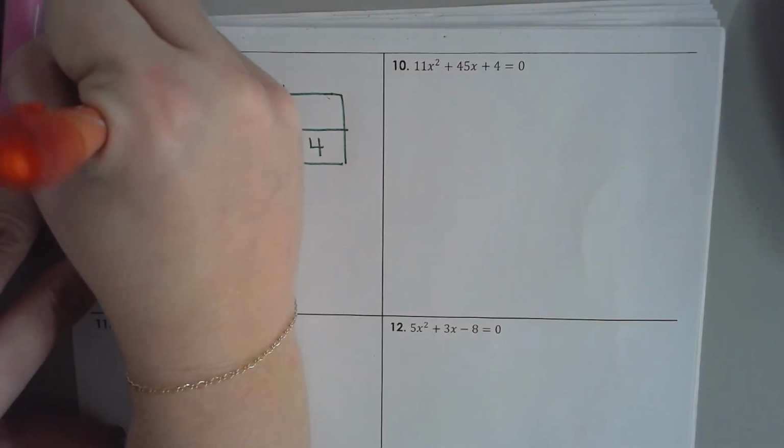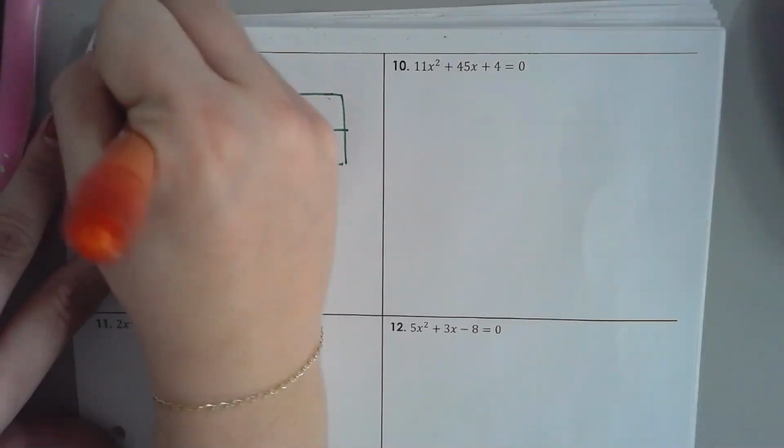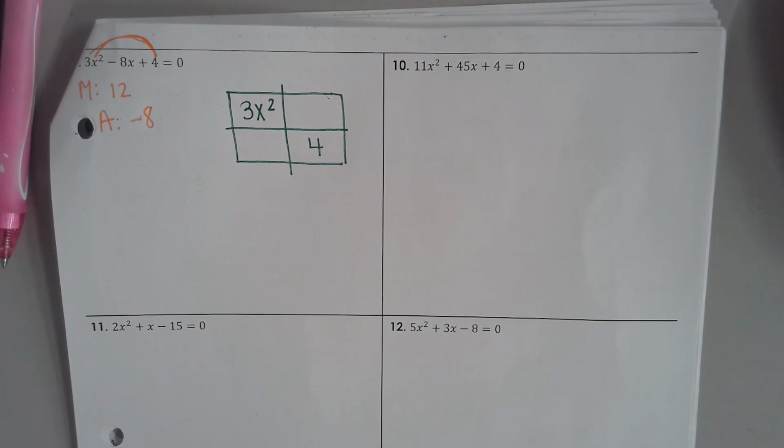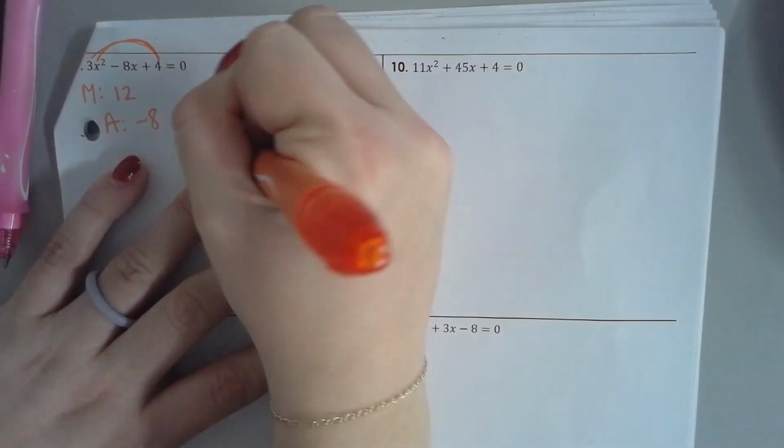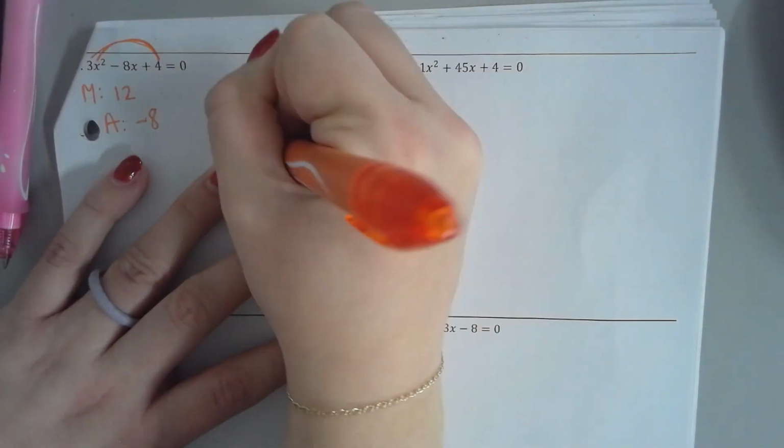And then add, it's still your B, negative 8. So two numbers that multiply to be 12 and add to be negative 8. Negative 6 and negative 2. And you have to put an x with those.